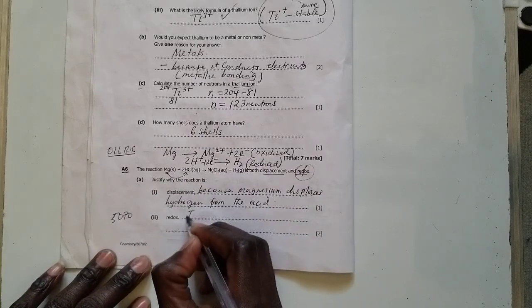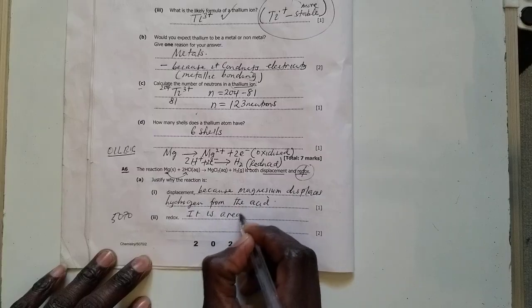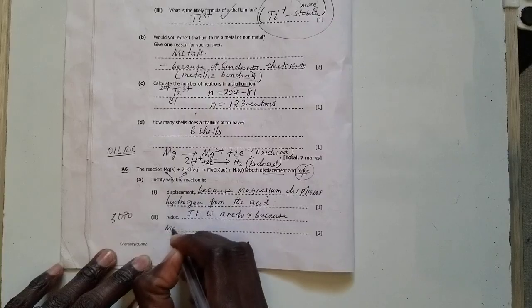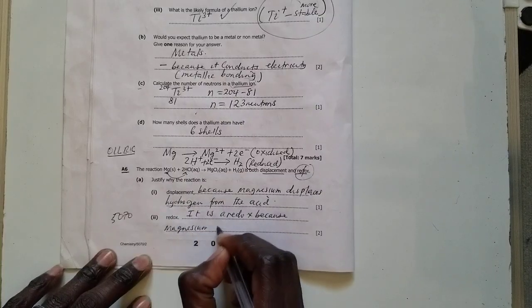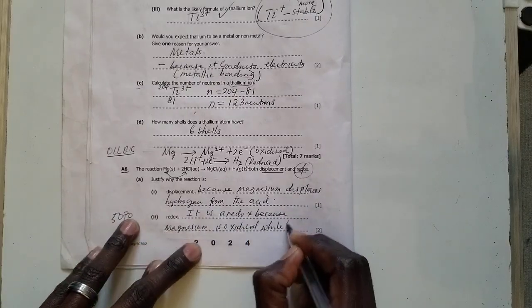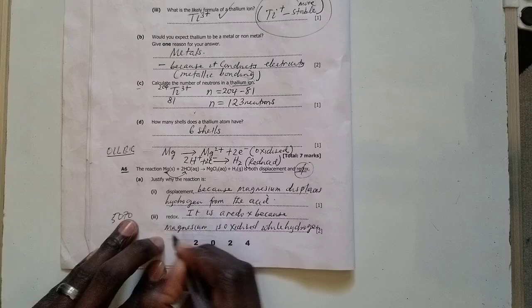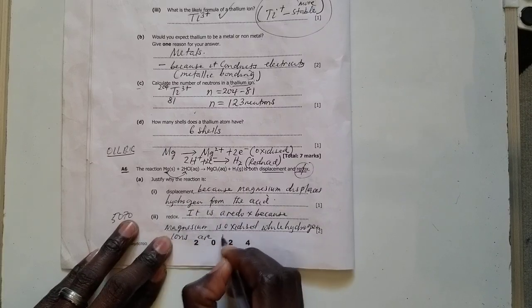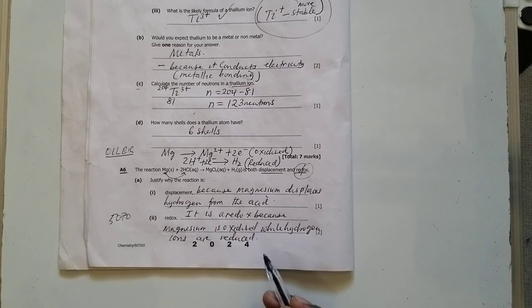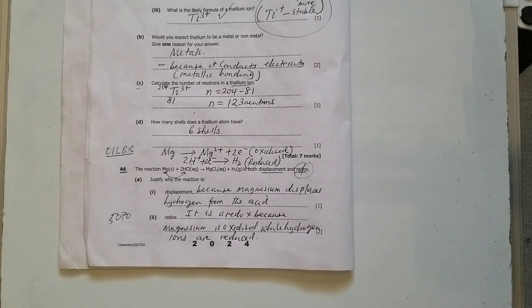So we can simply say that it is a redox reaction because magnesium is oxidized while hydrogen ions are reduced. So that's the idea. So because magnesium is oxidized and hydrogen is reduced, no wonder we are saying a redox reaction is taking place.